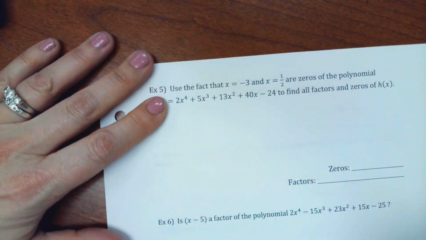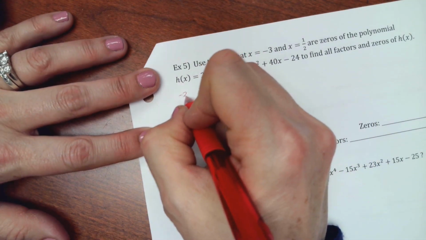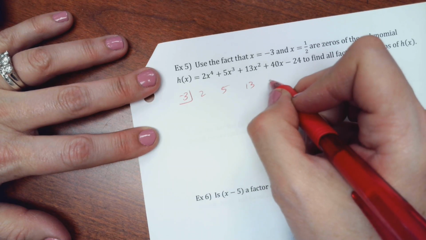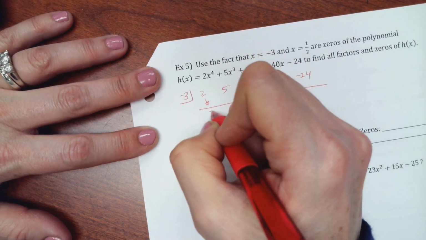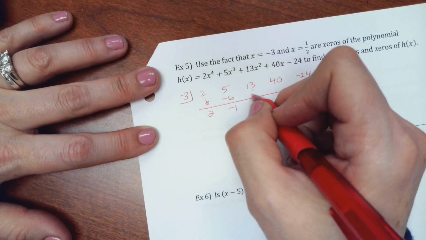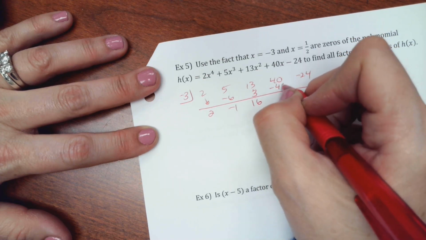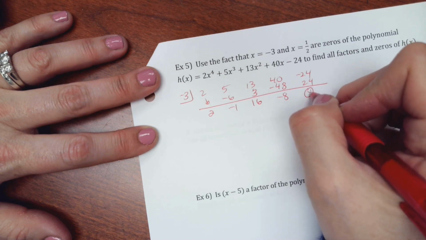All right, so last 2 problems. So again, I'm going to use the fact that these 2 are zeros and see what I can do. So -3, I got 2, 5, 13, 40, and -24. So this is working out.